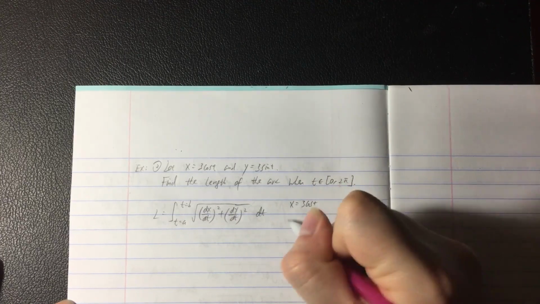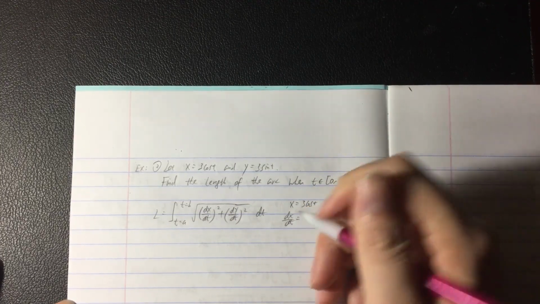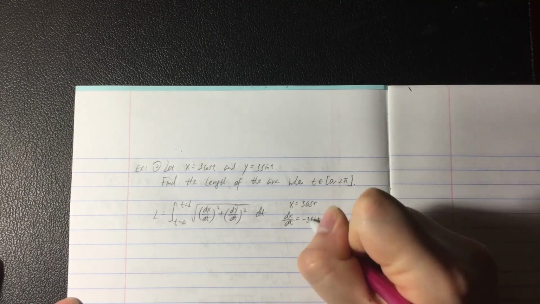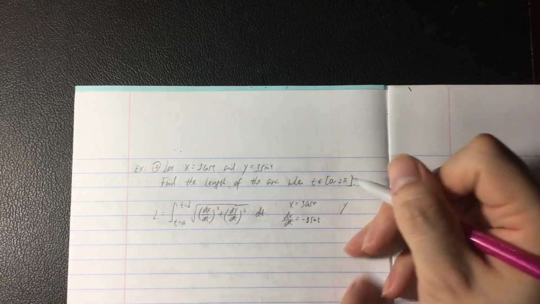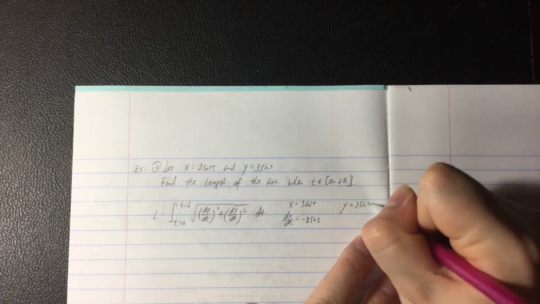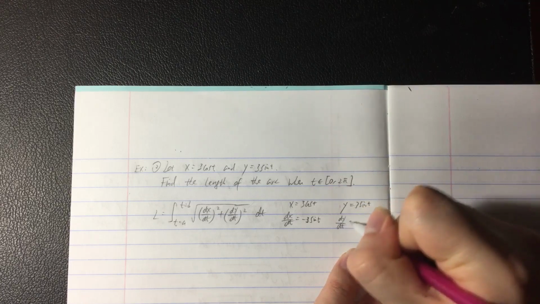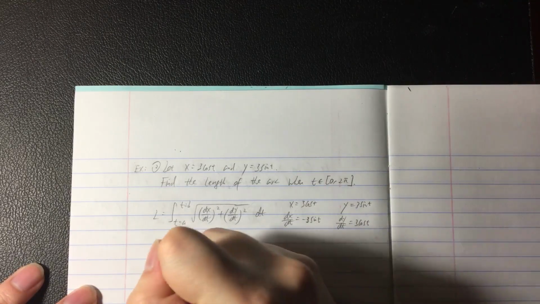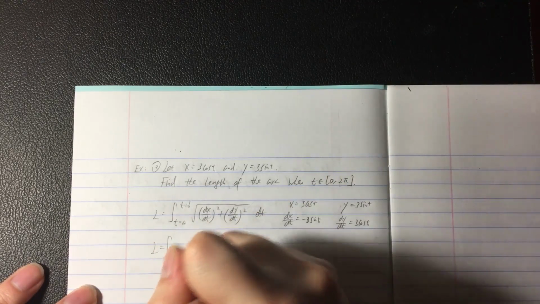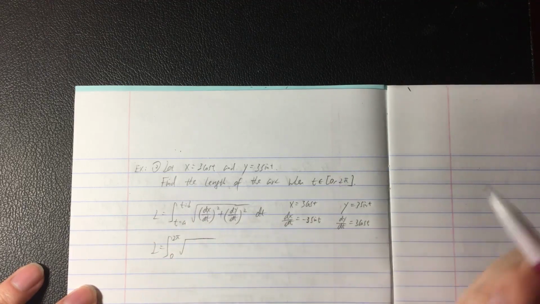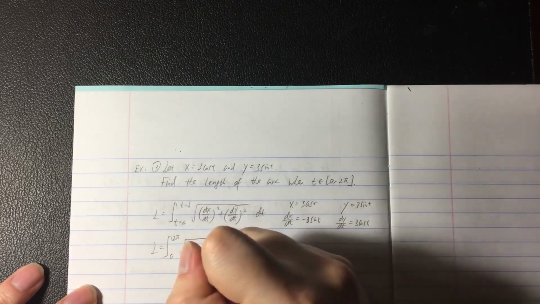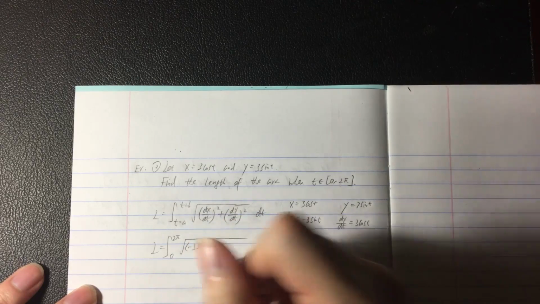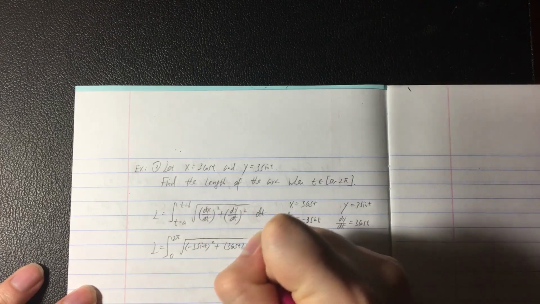3 cosine t. So dx over dt is negative 3 sine t. Y is 3 sine t. So dy over dt is 3 cosine t. Then plug in. T varies from 0 to 2 pi. dx over dt is negative 3 sine t squared. dy over dt is 3 cosine t squared.